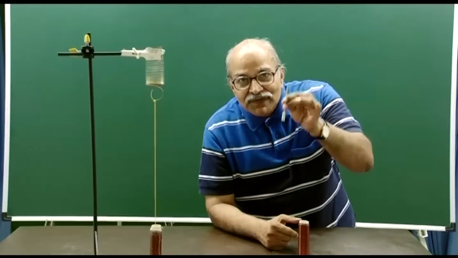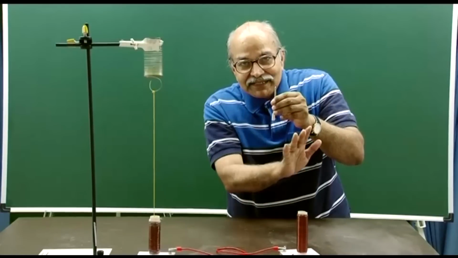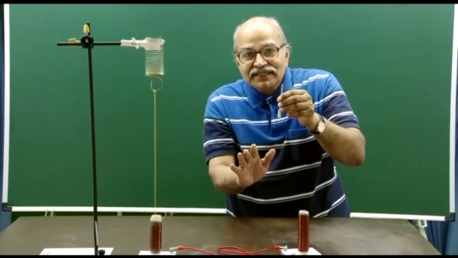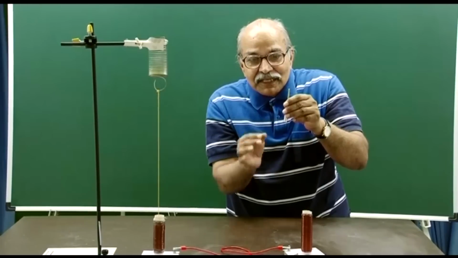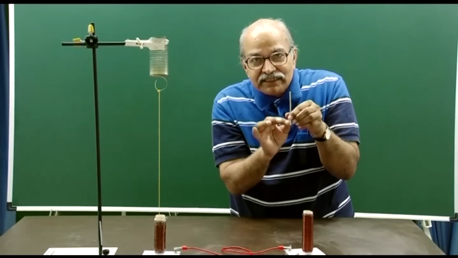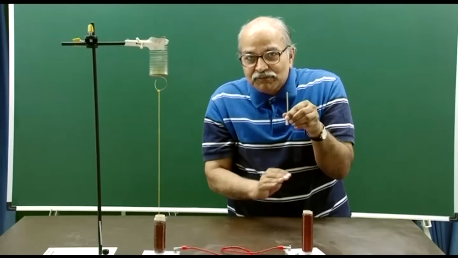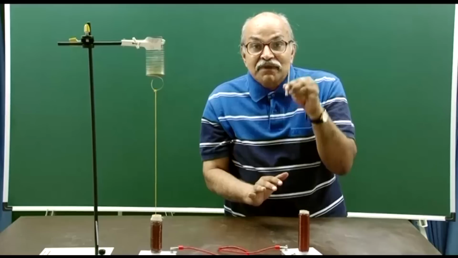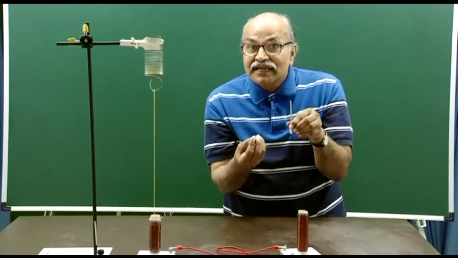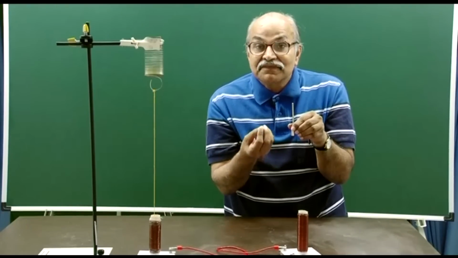When I move the magnet, the magnetic field at any point changes as a function of time.